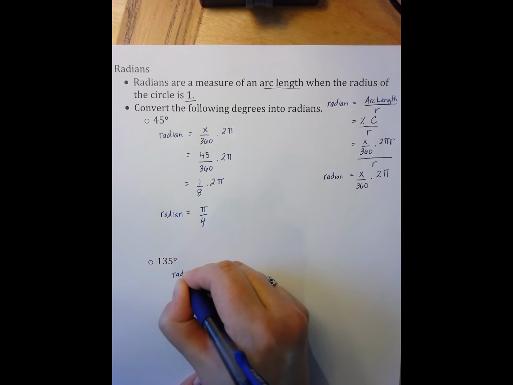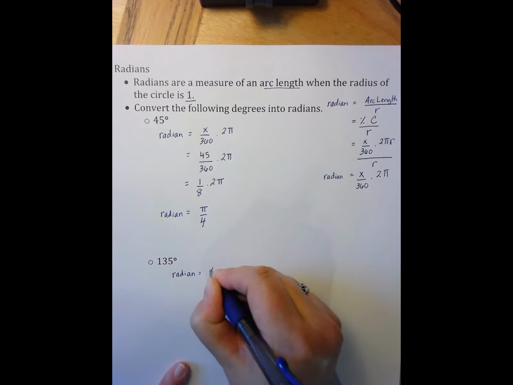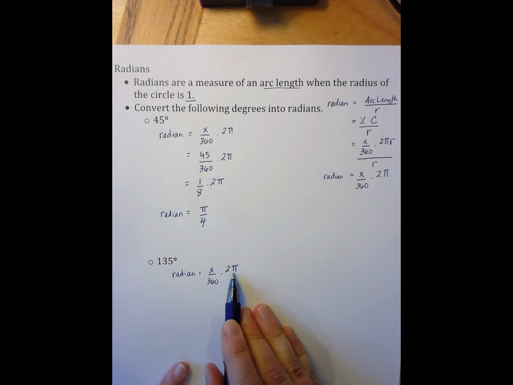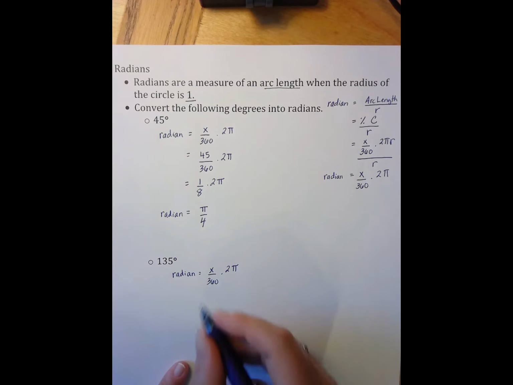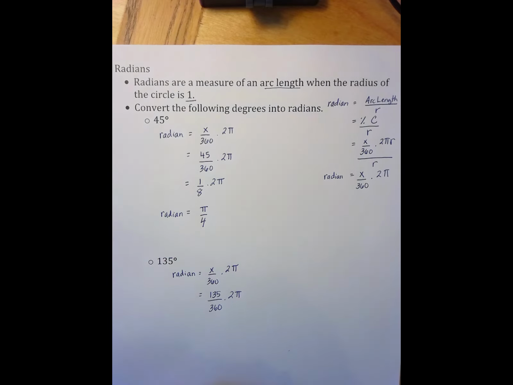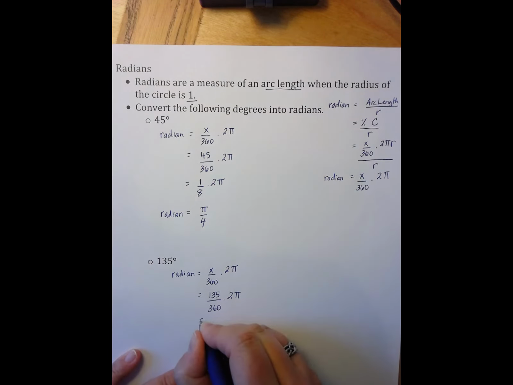So again, I start with that same relationship. I've got my arc length times the circumference, sorry, arc length, no r, or r being 1. In this case, my degree measure is 135. And then I can reduce that fraction, doing some quick calculations to make it a little easier on myself.